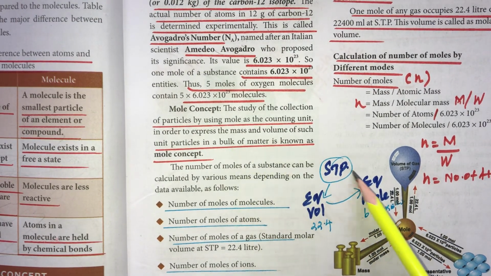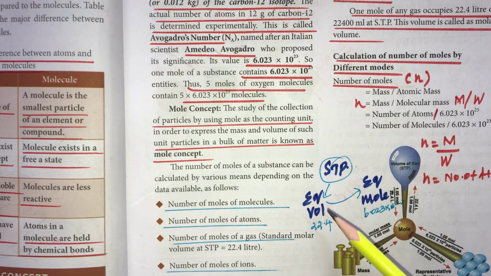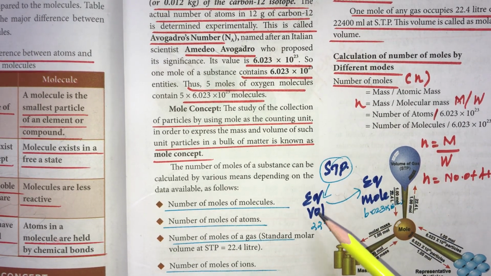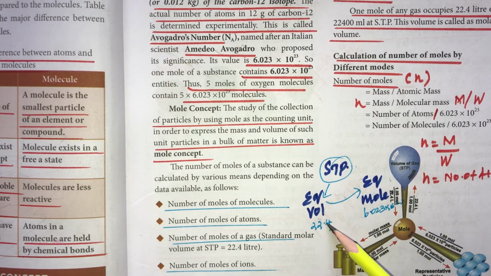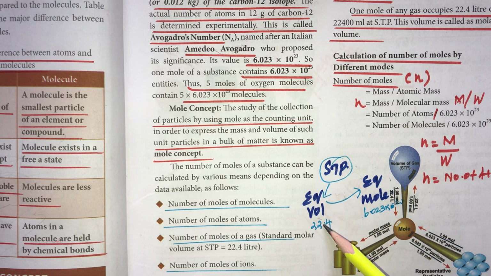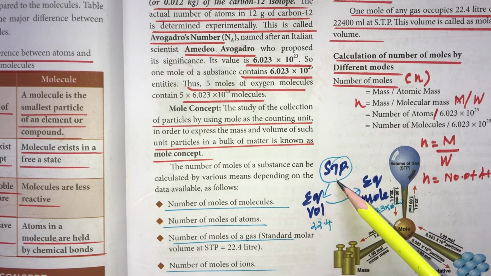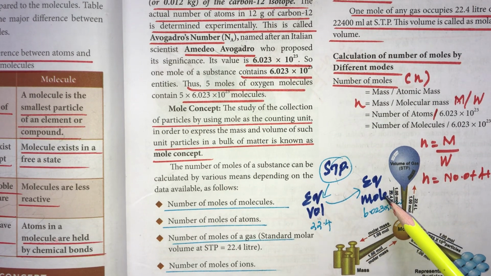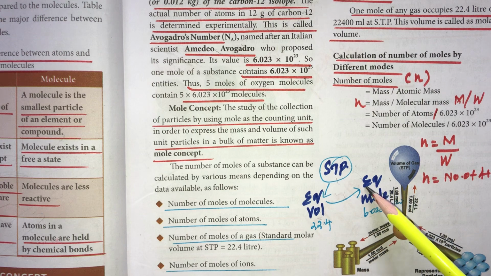That can be easily explained by the Avogadro hypothesis. Under STP condition, or standard temperature and pressure condition, equal volumes of all gases contain an equal number of molecules. That volume for 1 mole of the substance under standard temperature and pressure condition contains the Avogadro number of molecules, that is 6.023 × 10^23.